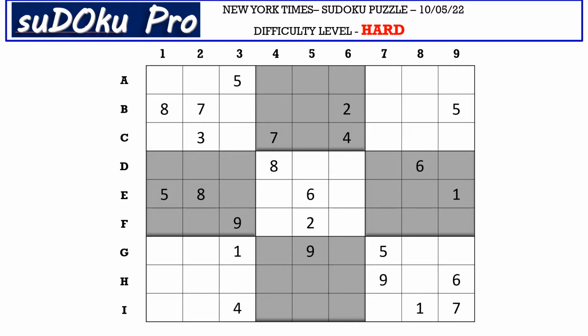This is a hard level Sudoku from New York Times. Let's get started.